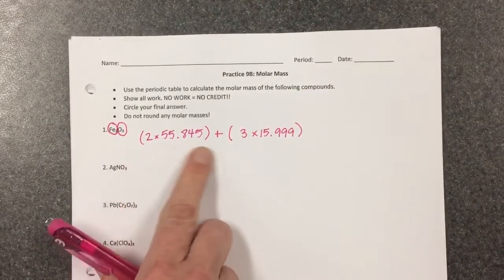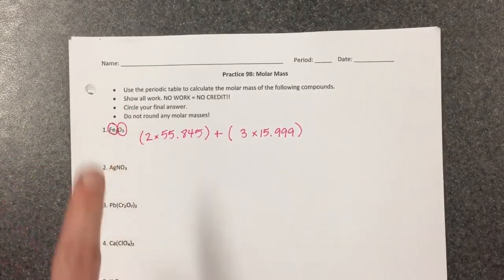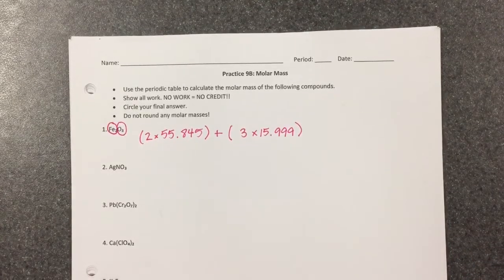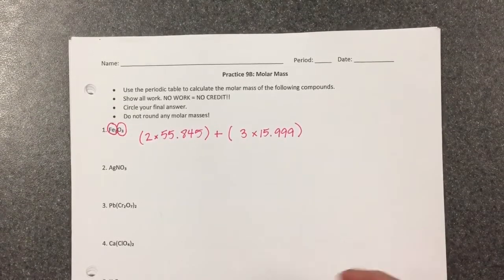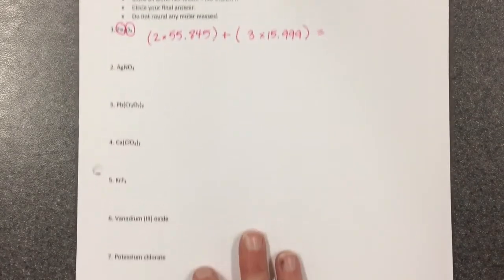Now if I take the 2 irons and add it to the 3 oxygens, then I get the total mass of Fe2O3. Okay? We don't round any molar masses. We're not going to round the masses of the elements from the periodic table, and we're not going to round our final answer. So you guys need to keep whatever you get from your calculator. Okay? The problems down at the bottom are exactly the same, except you don't see chemical formulas because you have to write them. We need to practice formula writing.